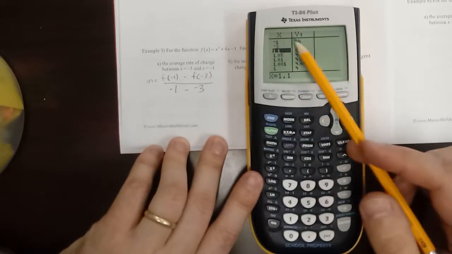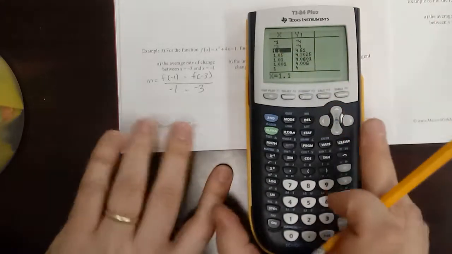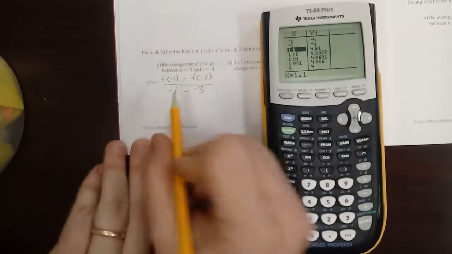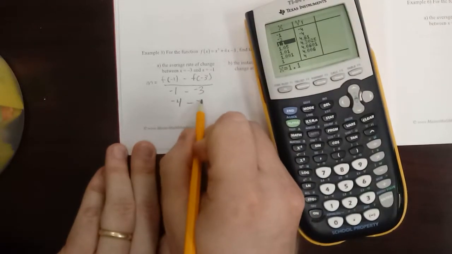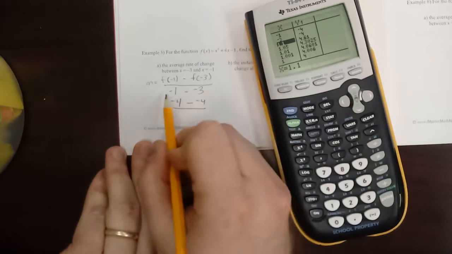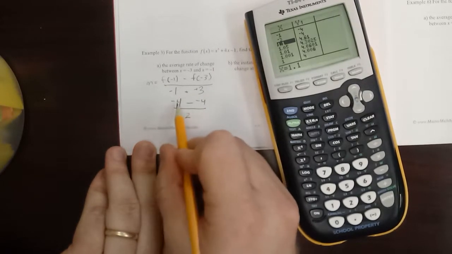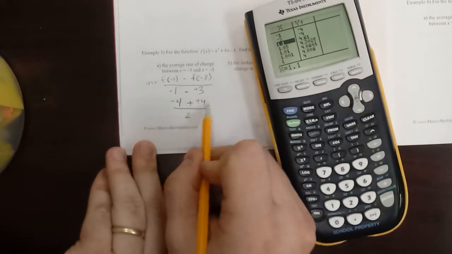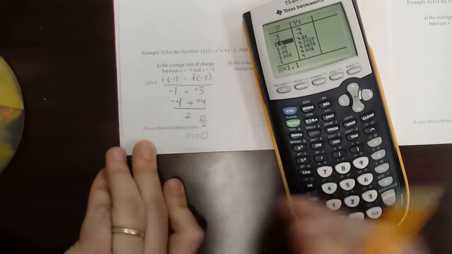So when I go in and I do this, I wind up getting -1 has a y value of -4. And -3 has a y value of -4. And then the bottom, -1 minus -3, so it's -1 plus 3. So that's 2. Wait a minute. -4 plus 4, that's 0. So it's 0 over 2. So m is equal to 0. Okay.